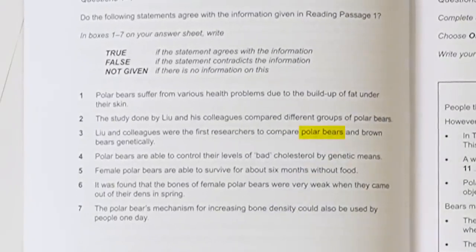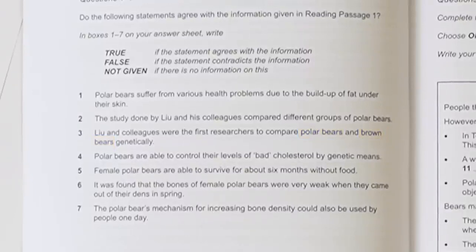polar bears here versus brown bears. There is a difference between a polar bear and a brown bear. Same with number 5, female polar bears. A female polar bear is very different from a male brown bear or a male polar bear. I know this is frustrating, and I know it takes a lot of brain power to actually focus on this and really think about it, but you're doing an academic test. You have to think. And what these words are doing is testing whether you just focus on keywords like polar bear or whether you understand the entire sentence, female polar bear.